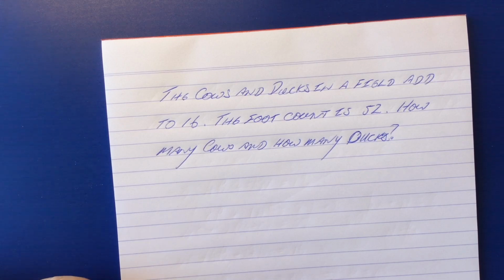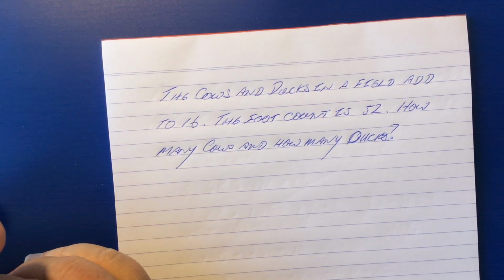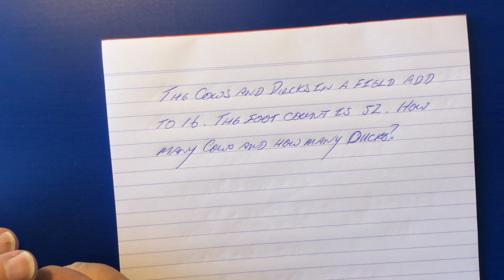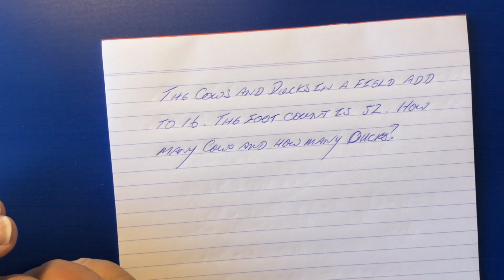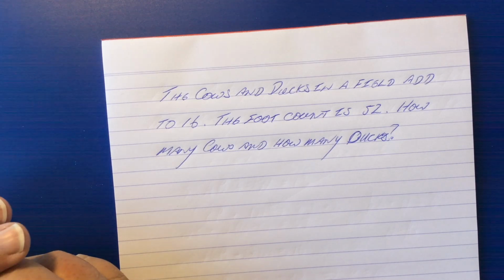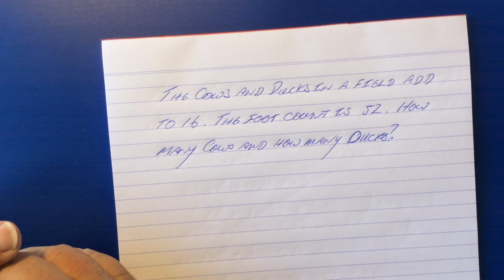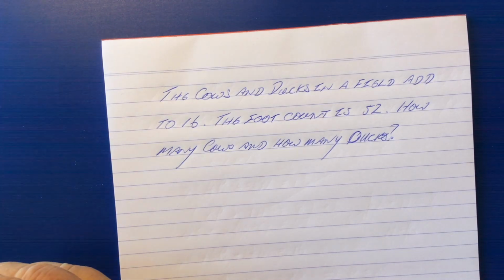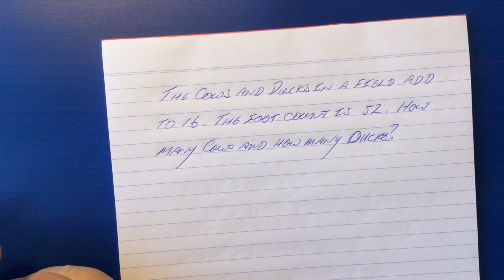Well, this is a problem that bedeviled me when I was younger. I can't remember how long it really took me to figure out how to do it, but eventually I did. The problem is that you wind up with two equations, and in a way they don't look like the simultaneous equations that you're used to.